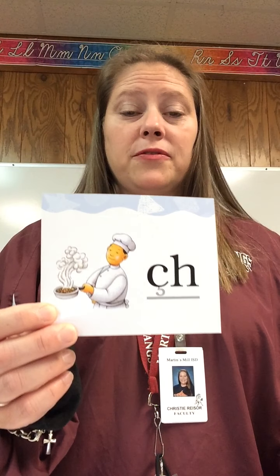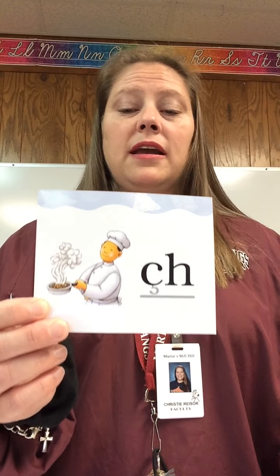Chef, CH digraph with the cedilla C, and then this can be found usually in the initial position of a word. Feather, voiced TH digraph, and this is usually a medial position spelling. Okay, so those are our consonant digraphs. Now we're going to take a look at the trigraphs that we cover.